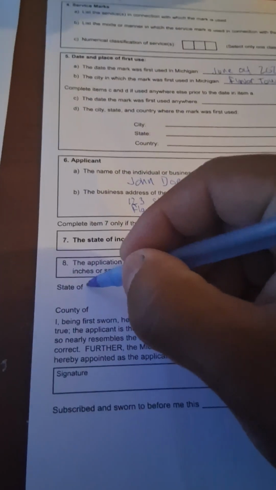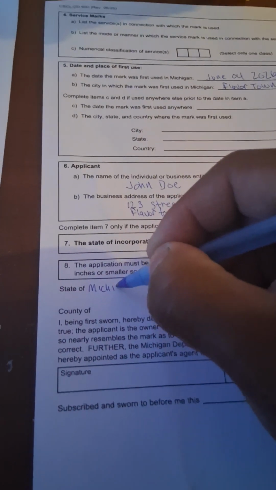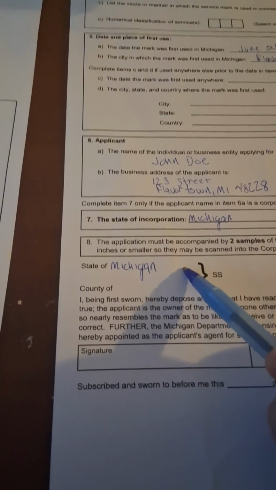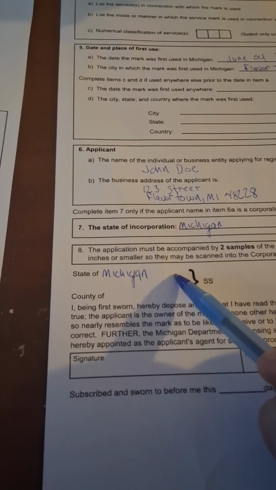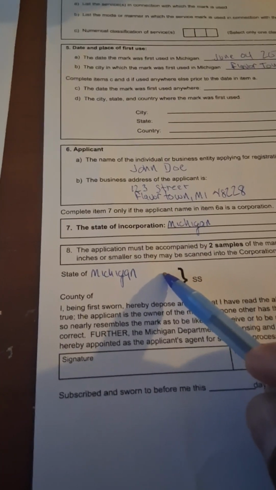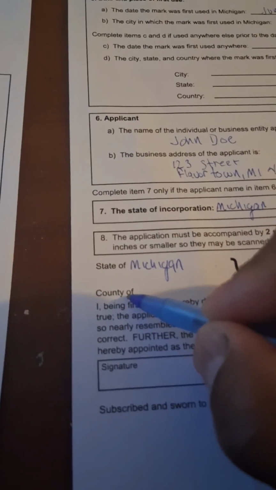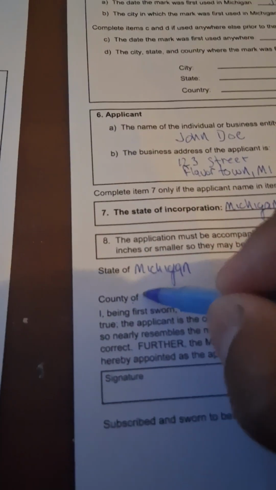So put state of Michigan again because it's a Michigan trademark, and the county you live in, Wayne, or whatever county you live in.